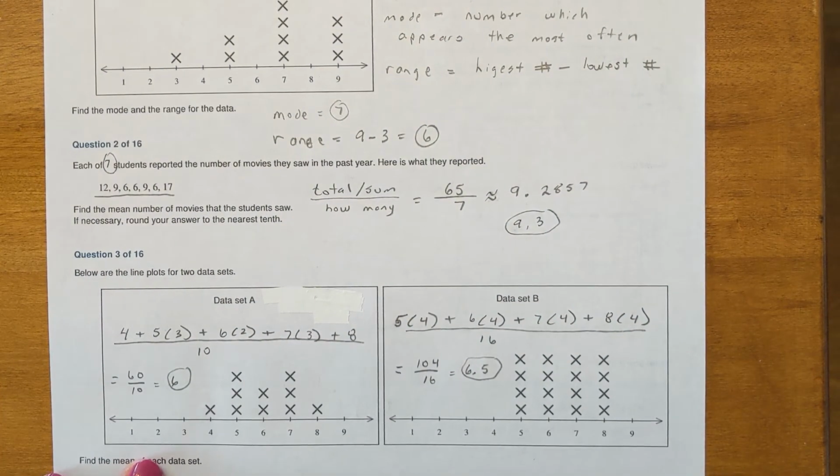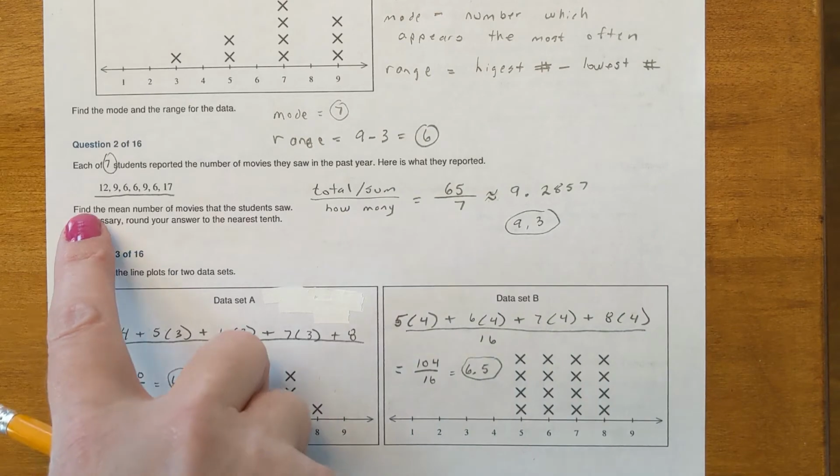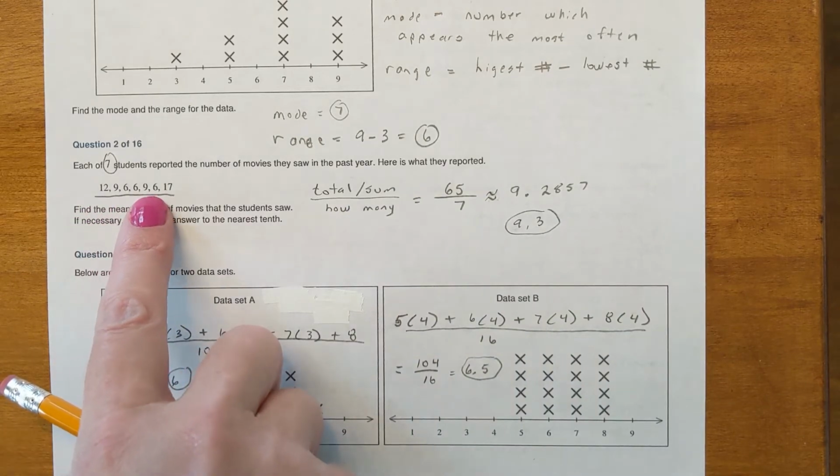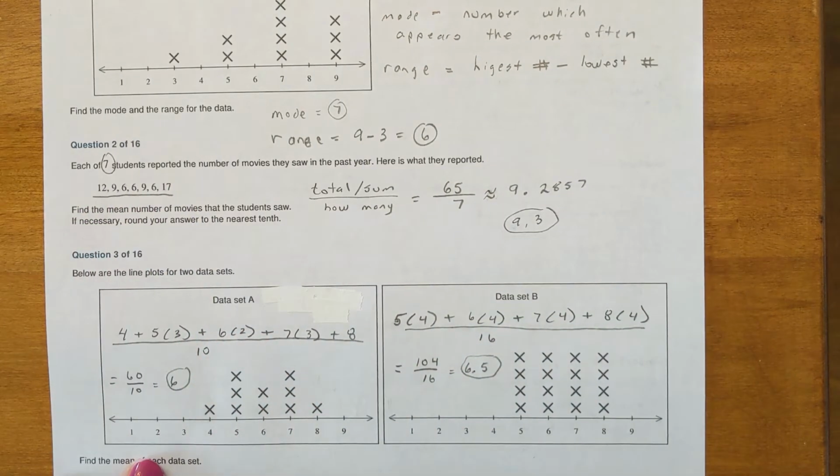It says each of 7 students reported the number of movies they saw in the past year. Here's what they reported. So they saw 12, 9, 6, 6, 9, 6, and 17 movies. Find the mean number of movies that the students saw. If necessary, round your answer to the nearest tenth.